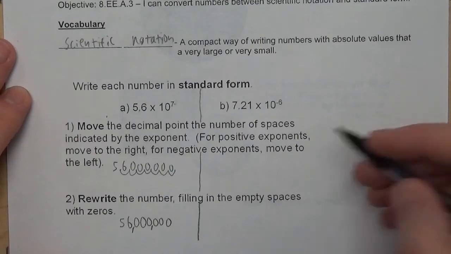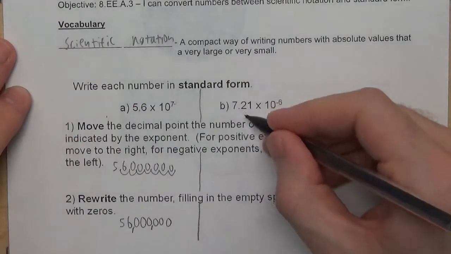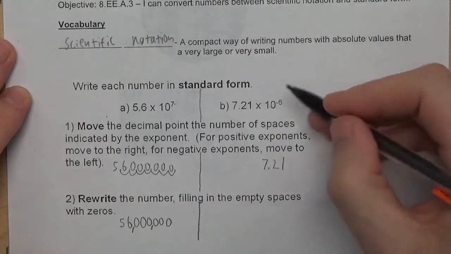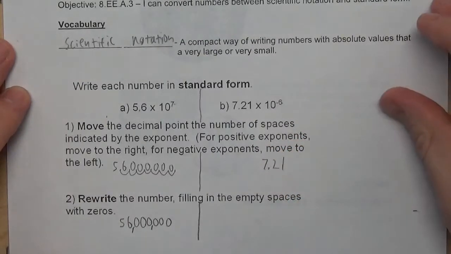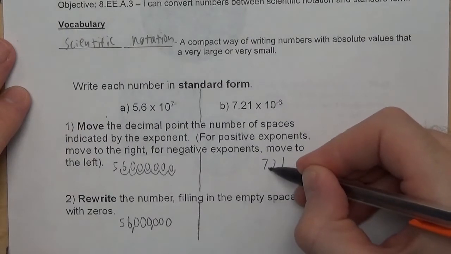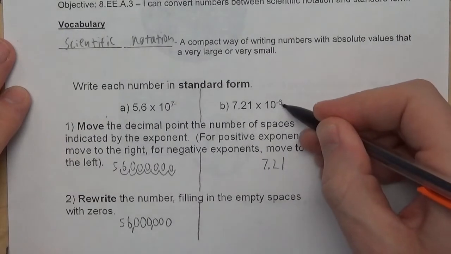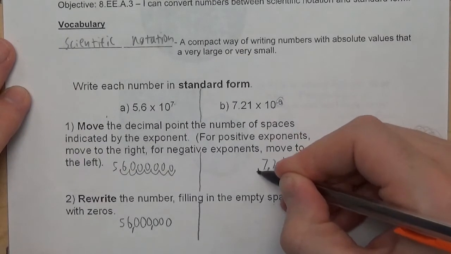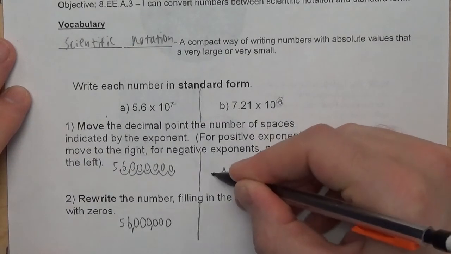Let's go ahead and do example B here. Go ahead and rewrite 7.21 here underneath there. And because this is a negative exponent, remember we talked about how negative exponents don't give you negative numbers, they give you very small numbers. So we're going to make this number less than it is right now, where the decimal is. We're going to move it to the left 6 spaces indicated by the exponent there. So 1, 2, 3, 4, 5, 6.